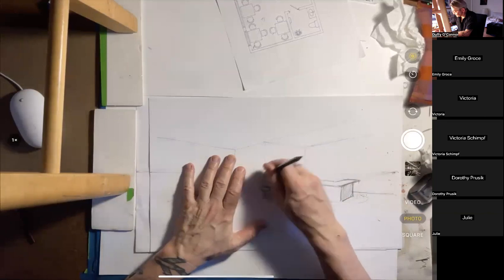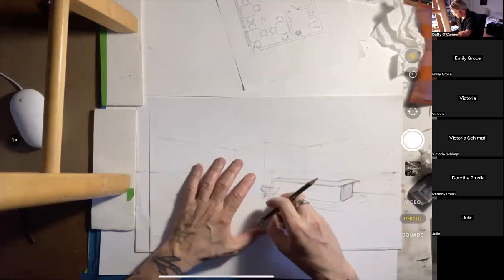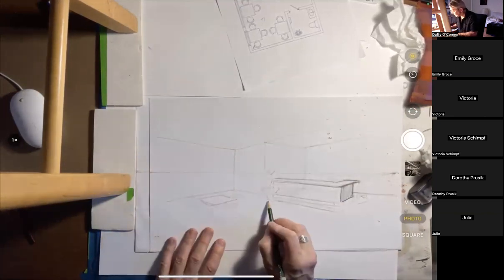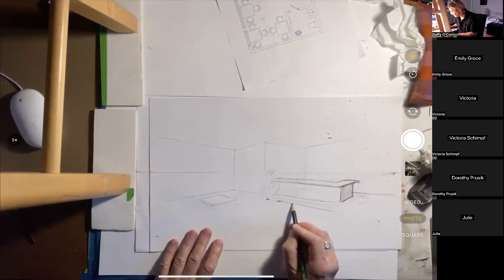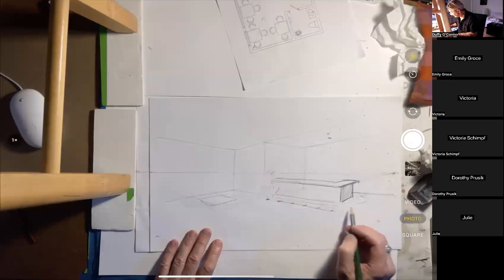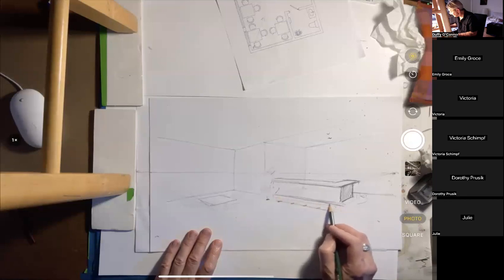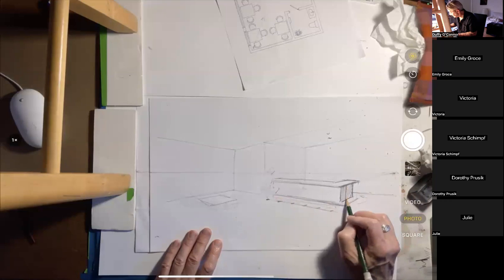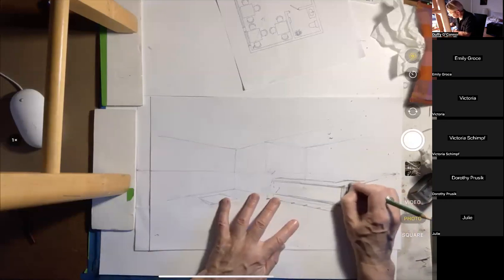I think this figure is too big. Let me try that again. I might just settle down and do stool, stool, stool, stool, stool, stool. Bring this up farther.